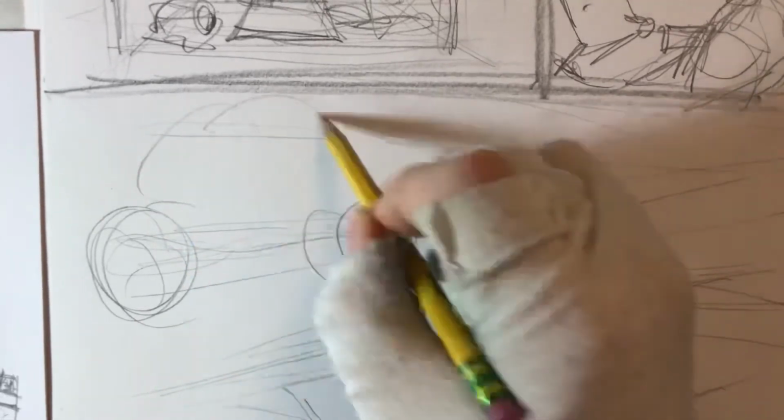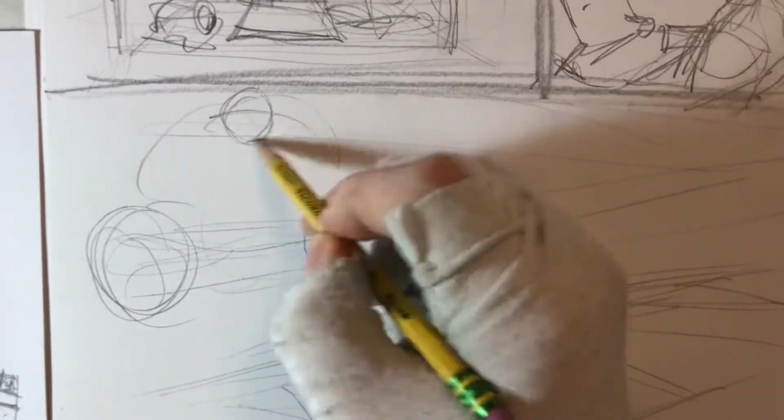So I imagine he's in a comfy couch reading. Let me see. Or low angle, kind of coming this way. Or maybe it's like a reading chair. Oh, this is not working out.